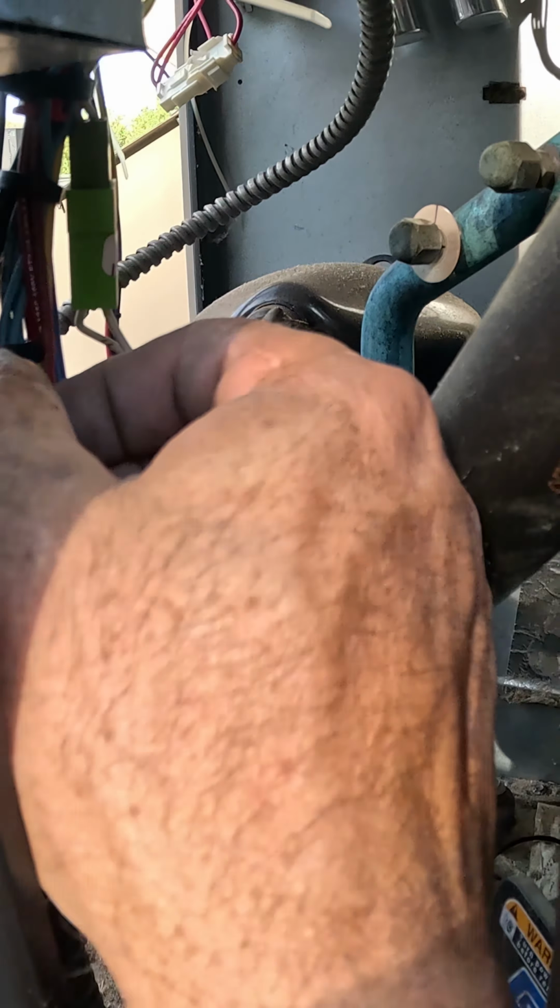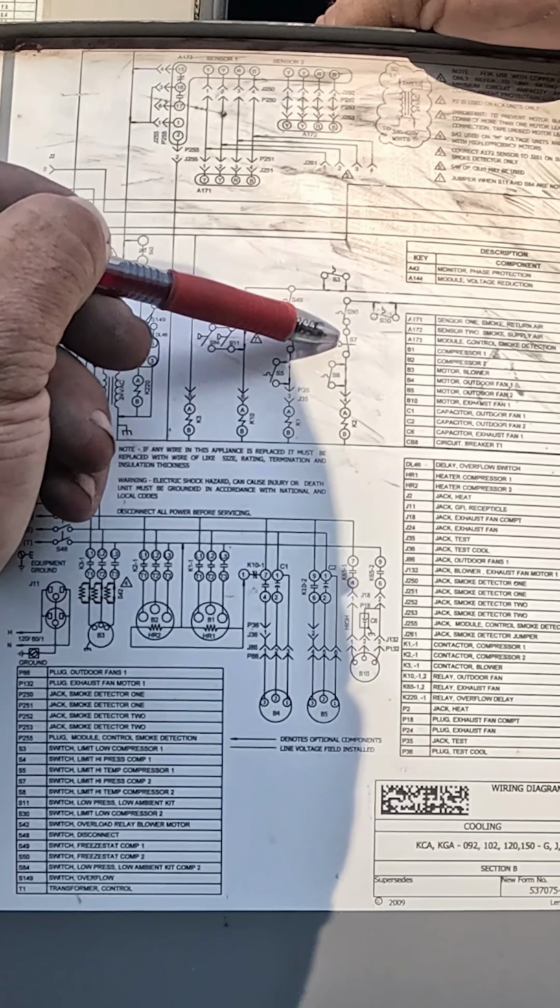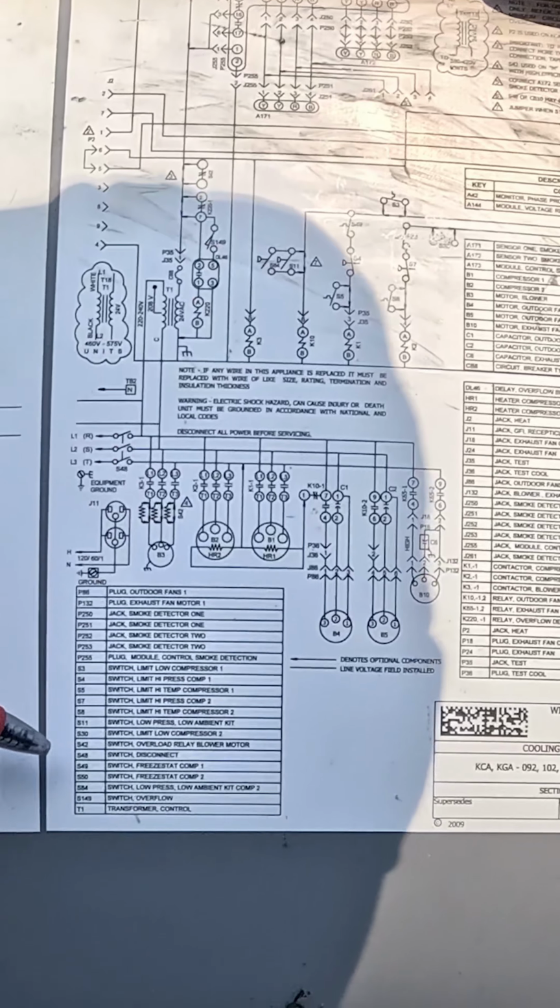S7 is the high pressure. S8 is going to be to the high temp. So does this have a discharge line temp sensor as well? I don't see that it does. Could be this little jumper here. Alright, so we've been tracing down this line. There was our S7, S8. I don't believe this one has an S8, which is why it's over to the side. Optional. S7 is there. S50 was our freestat.